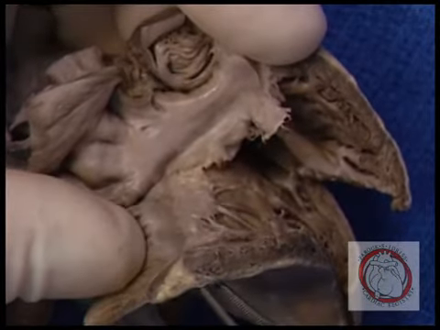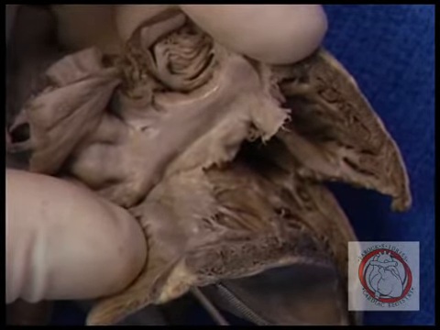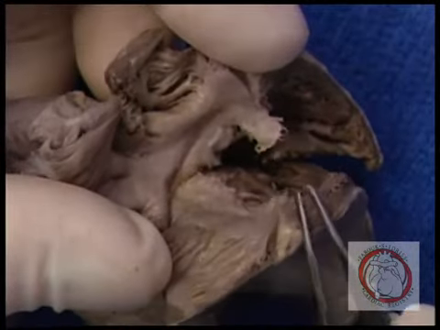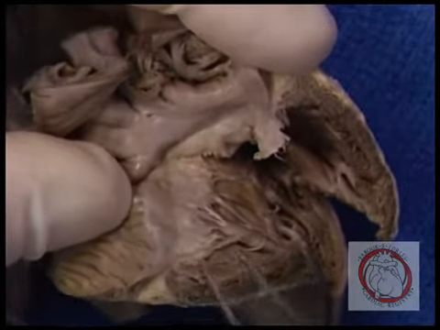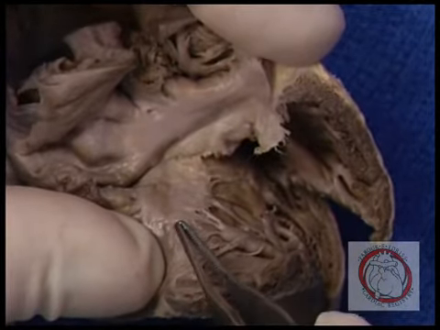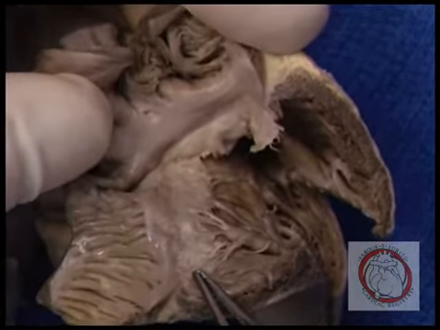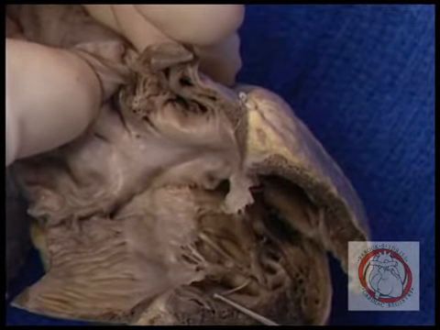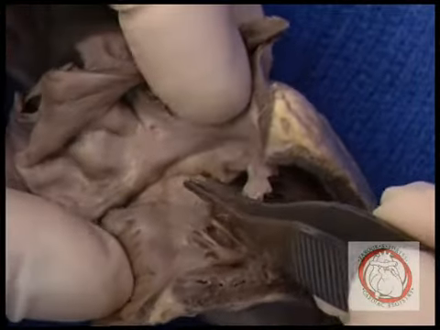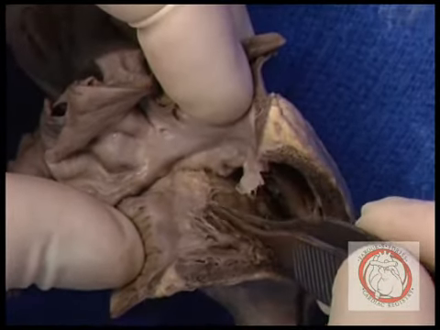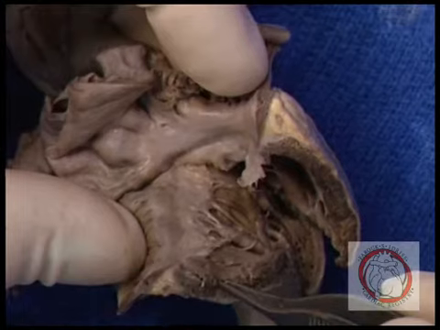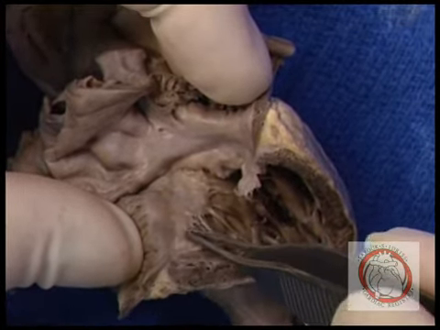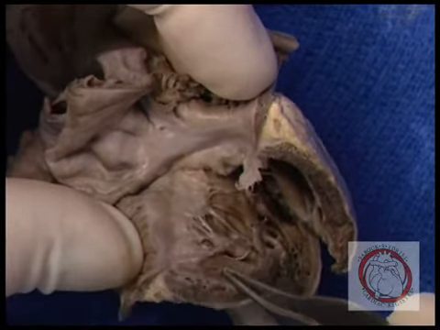And as you see, when I open the heart in attitudinally appropriate fashion, this leaflet is inferiorly positioned within the right atrioventricular junction. It is often called the posterior leaflet, but that is incorrect. When we look at the heart in attitudinally appropriate fashion, it is the septal leaflet that is the most posterior of the three leaflets of the tricuspid valve, with this leaflet, the third leaflet, being inferiorly positioned.